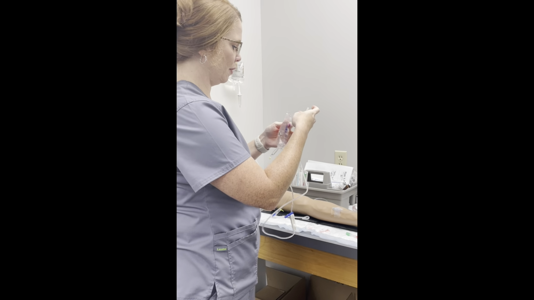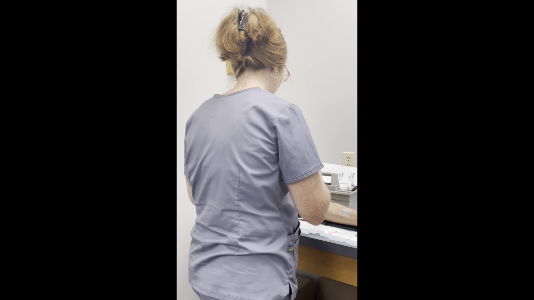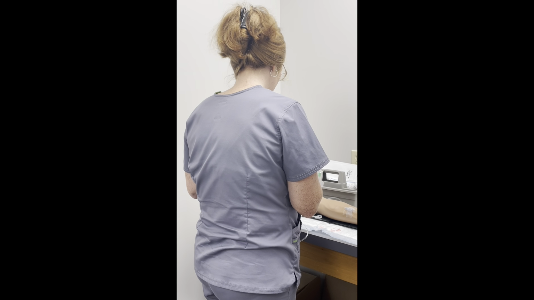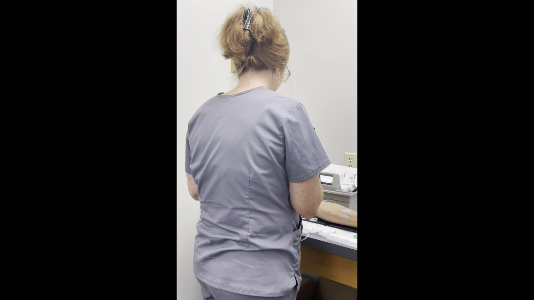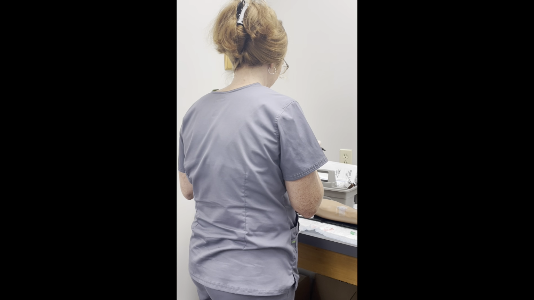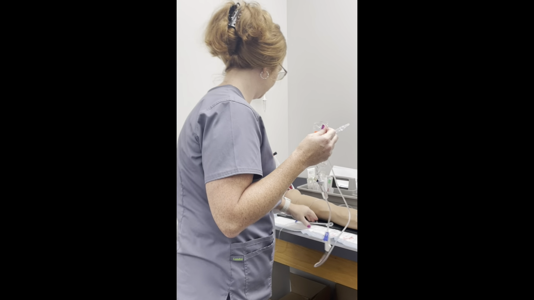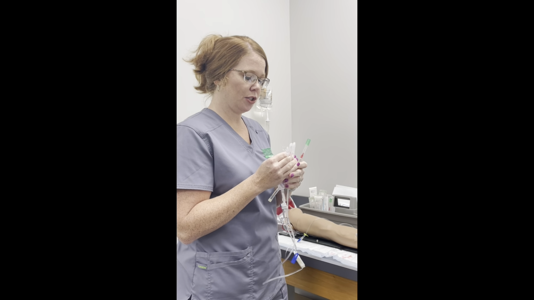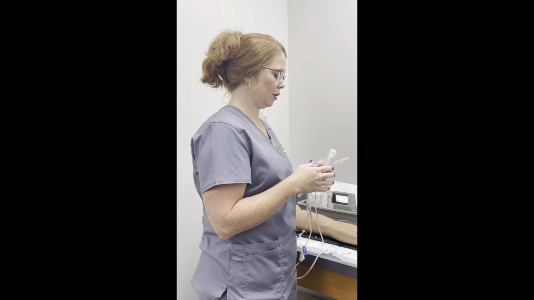Okay, I'm also going to label my Piggyback med. So I want to make sure that I've got the medication that's in the bag, the patient's name, date of birth, date and time, and my initials. And I'm ready to go in the patient's room. So I will take my medications with me. I will also take my computer, my electronic health record with my MAR.